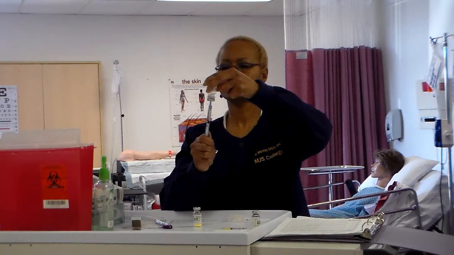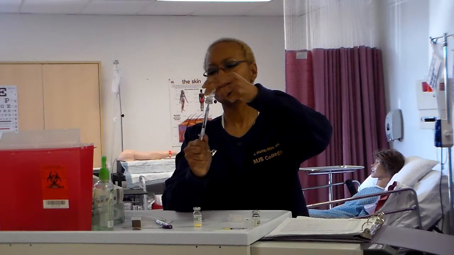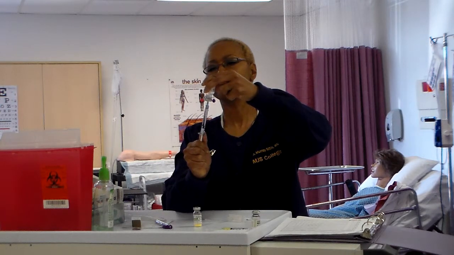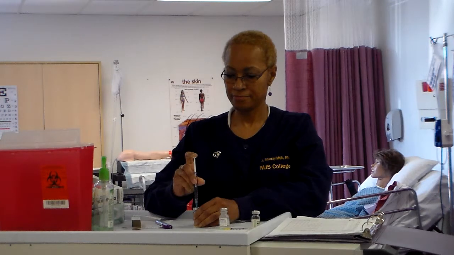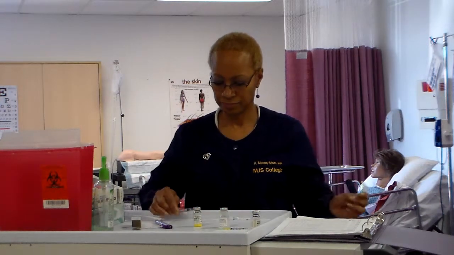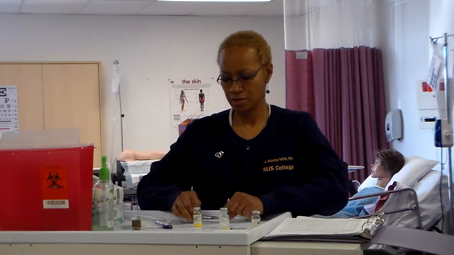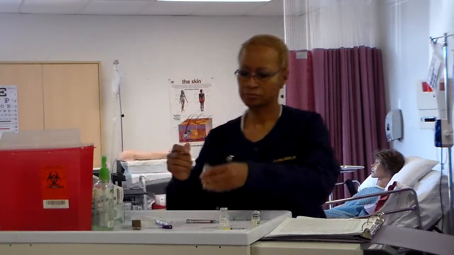Drawing my diluent first. Now into my medication. Okay. Remove needle. Mix medication thoroughly. Roll in palms. Do not shake. And you have to look at it and make sure it dissolves.